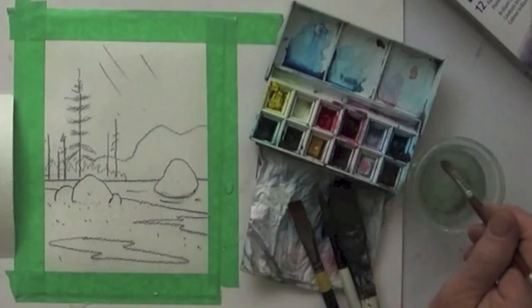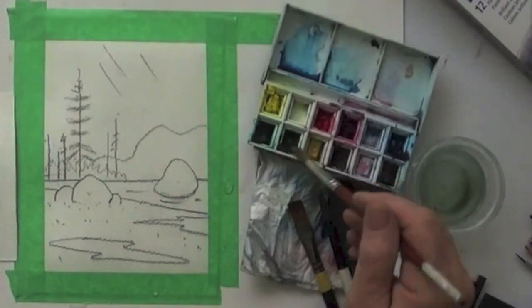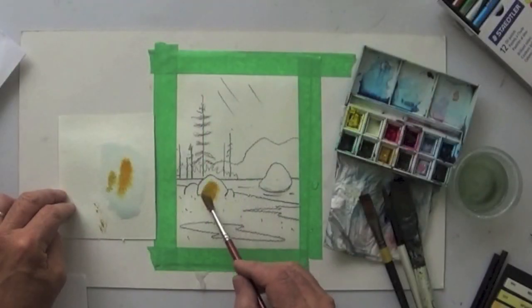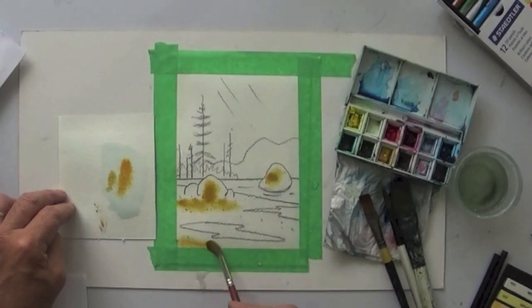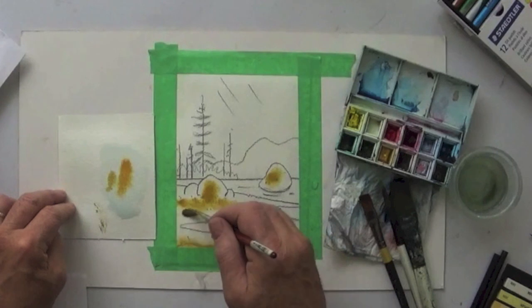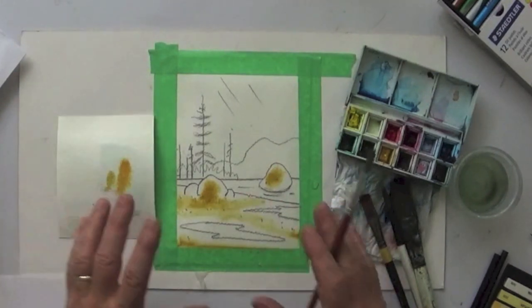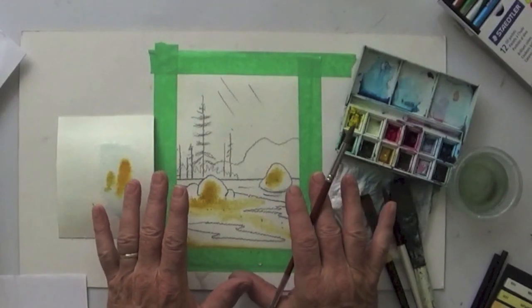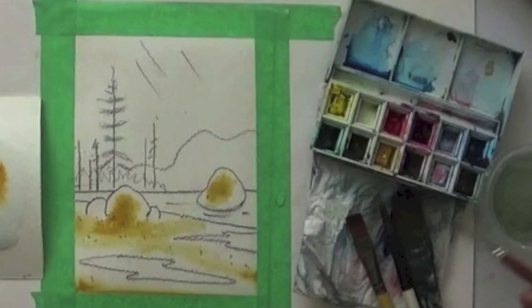Take a little more yellow ochre with my brush on the rock and in the sand, but not in the puddle. There we go. Now I trust that the paper is just the right wetness. It's just going to spread nicely, and I'm not going to be in any trouble at all.